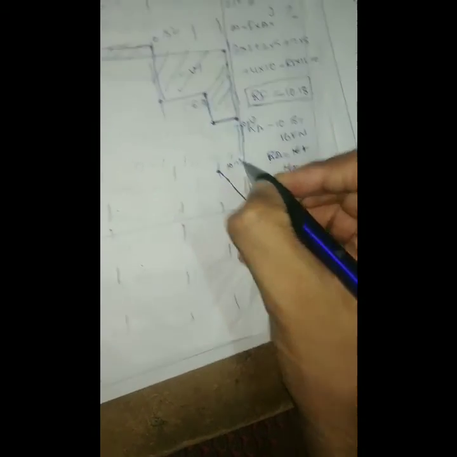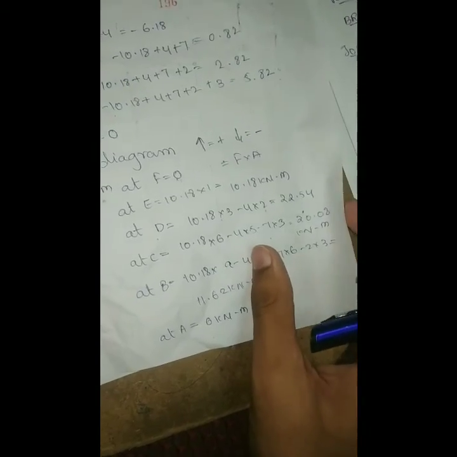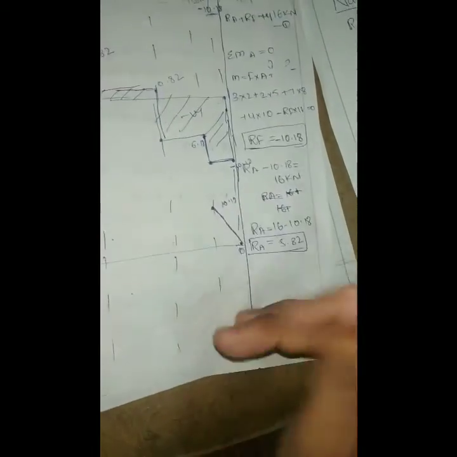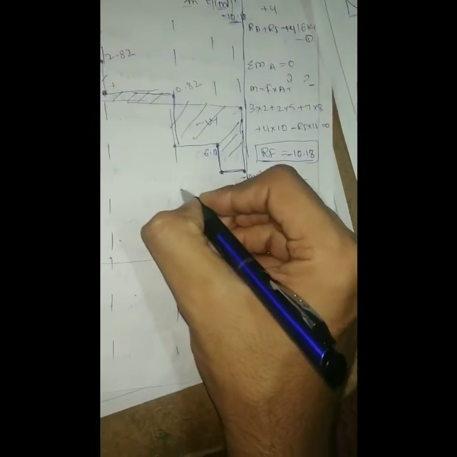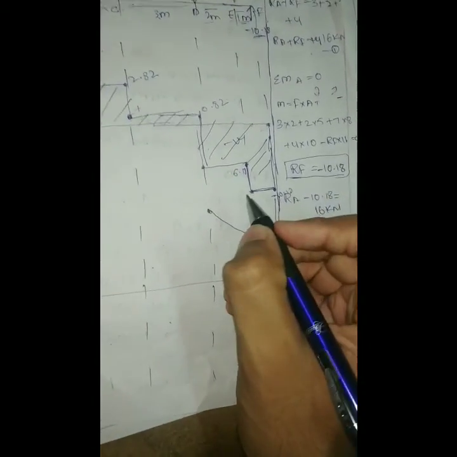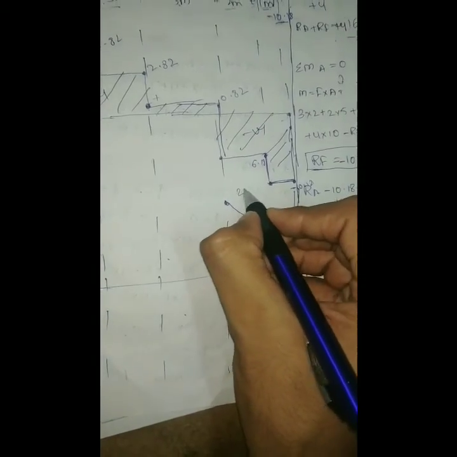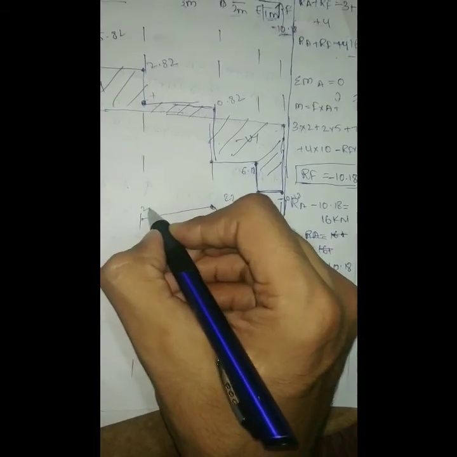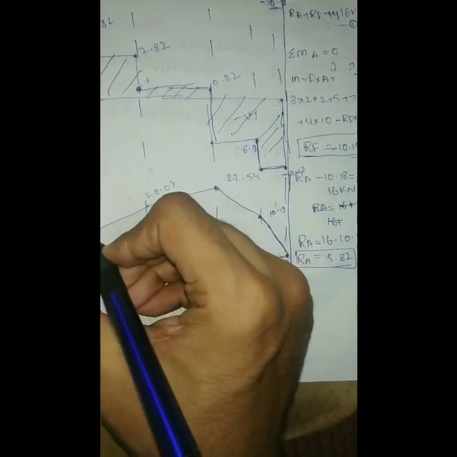Upper side is known as positive. The value at D is 22.54, and the value at C is 20.08, which should be a little less than 22.54, and the value at B is 11.62.